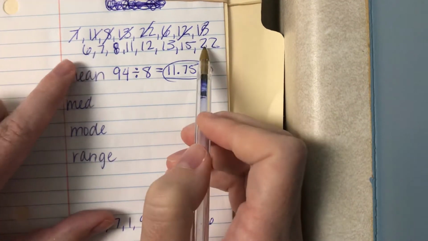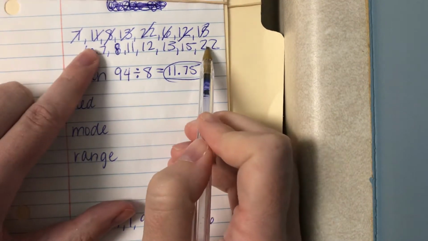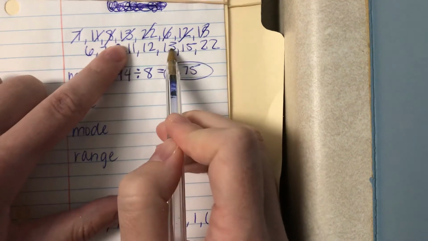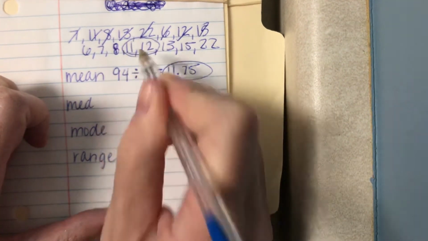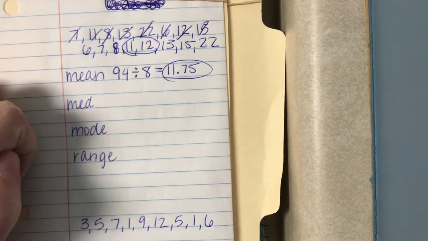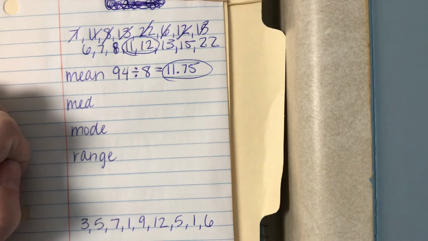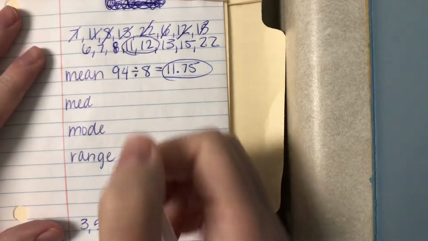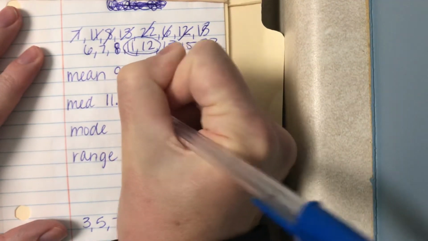To find the median is the middle. So I'm going to work my way in to find the middle number. So I like to use my pen and a finger. So it looks like 11 and 12 are in the middle. So if you have two numbers in the middle, you're going to find the average or find the middle of those two numbers. So I know the middle of 11 and 12 is 11.5.